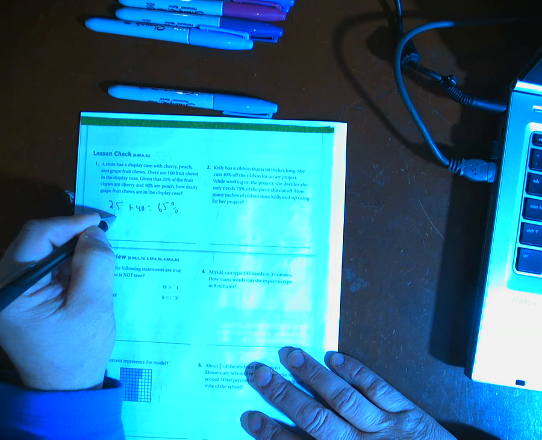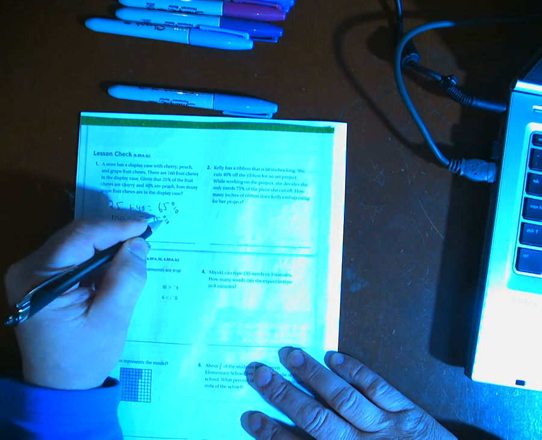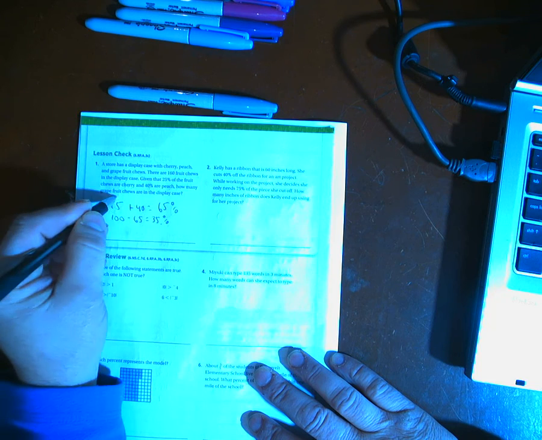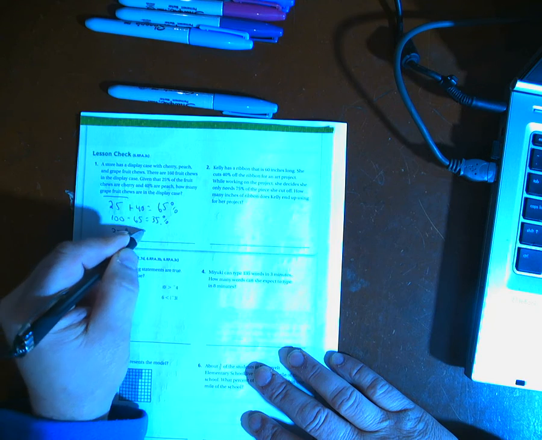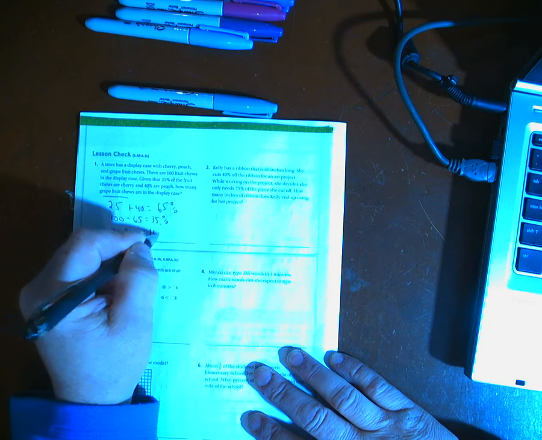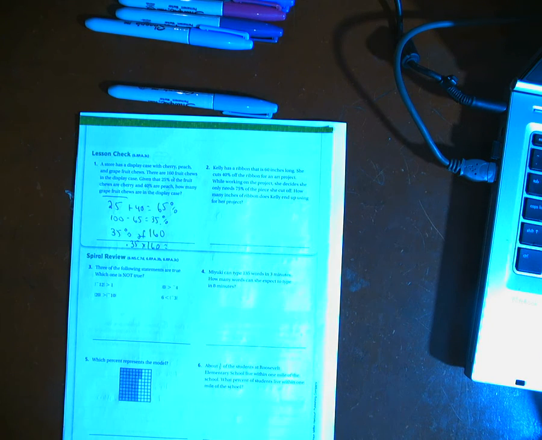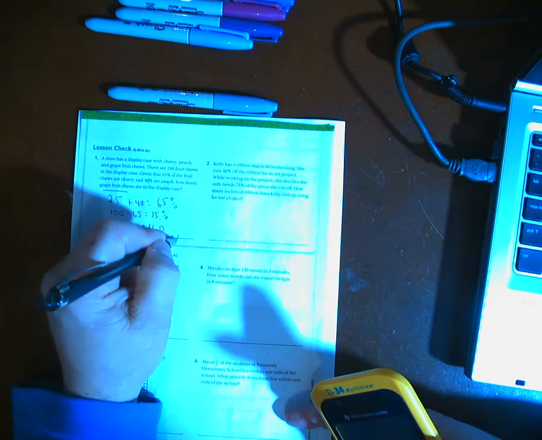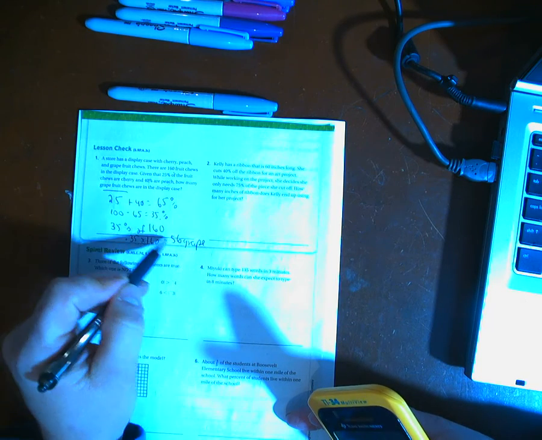So now, if I do 100 minus 65, 35% are grape. So I need to find 35% of 160. 0.35 times 160. So 56 grape. So 35% of 160 is 56.